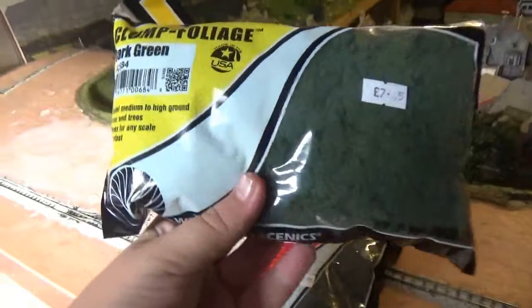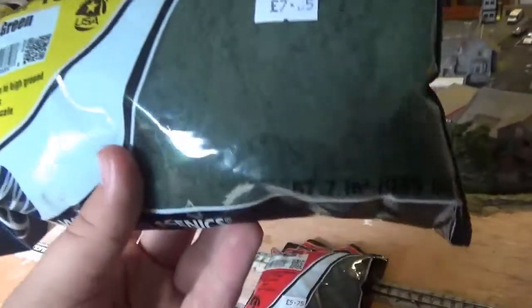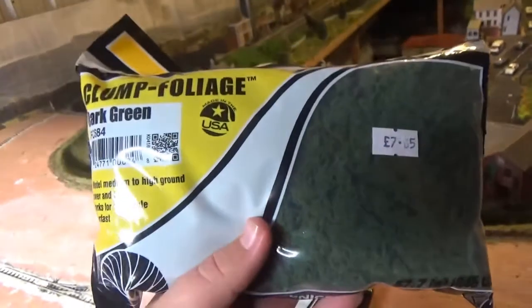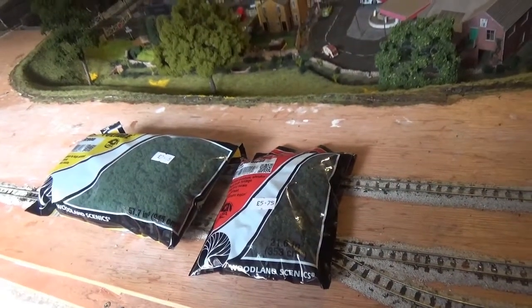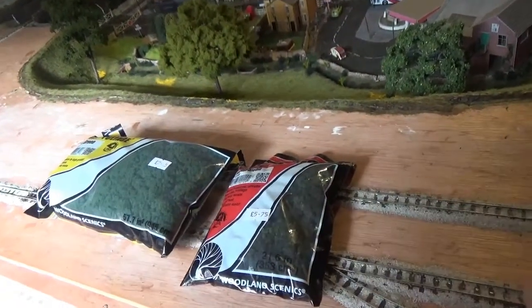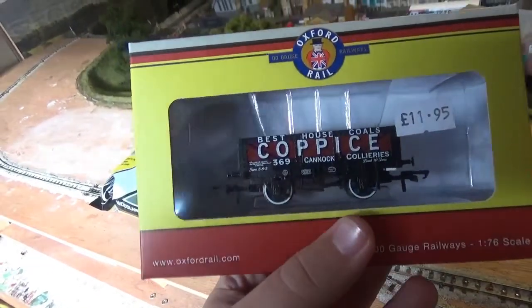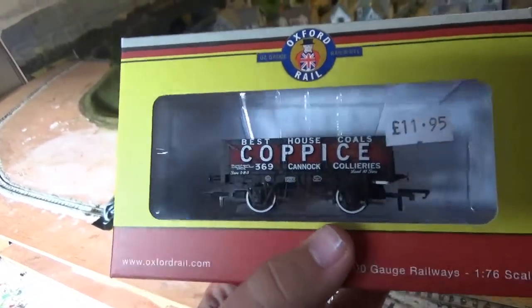I also have some Woodland Scenics clump foliage in dark green, which I thought I'd have in a few areas, and this will look quite nice. And then one other thing, this has nothing to do with the scenery, but this is just something I wanted, and it's an Oxford Rail 5 plank wagon in the Coppice Cannock Collieries livery.